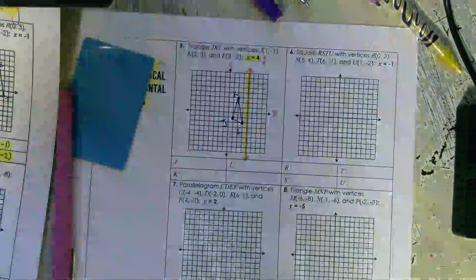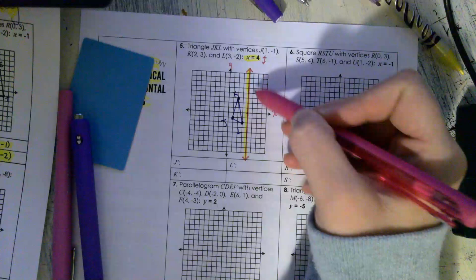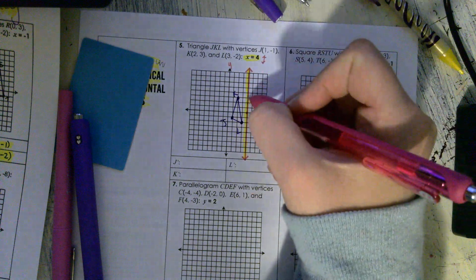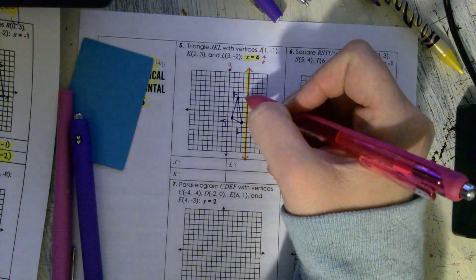Okay. So this is a little bit different because we're wanting to reflect over the line x equals 4. I'm treating this as if it was my y-axis, and we know with our y-axis that we only end up changing our x values. So I'm going to count from here now for my image to my pre-image.